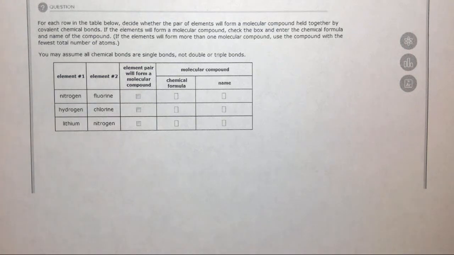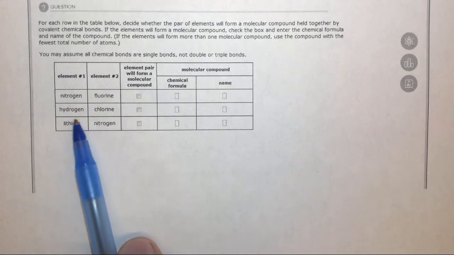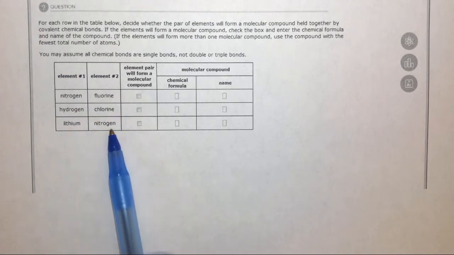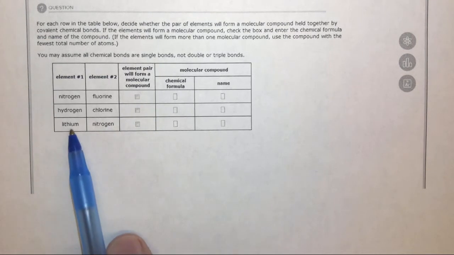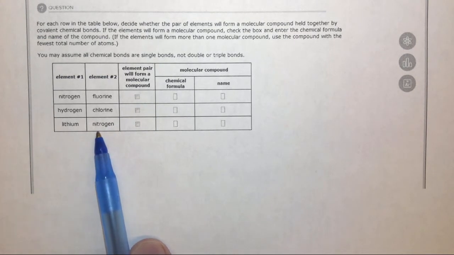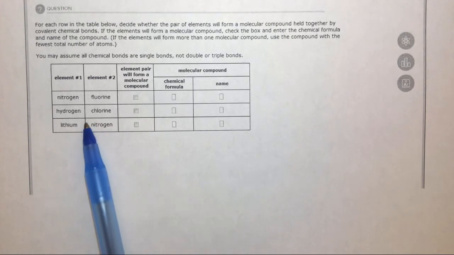In this question, we're asked to predict some compounds that might form from nitrogen and fluorine, hydrogen and chlorine, or lithium and nitrogen. But we're only asked for molecular compounds. So if there's a metal and a non-metal, it's going to be an ionic compound, and we don't have to consider that one, such as lithium and nitrogen.